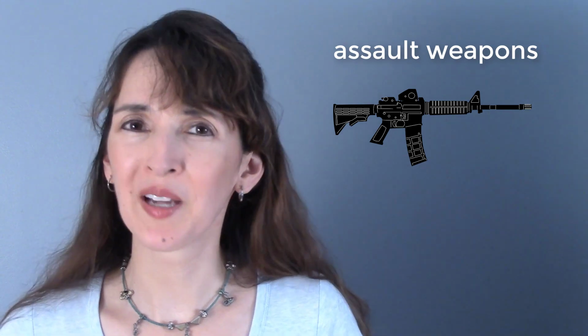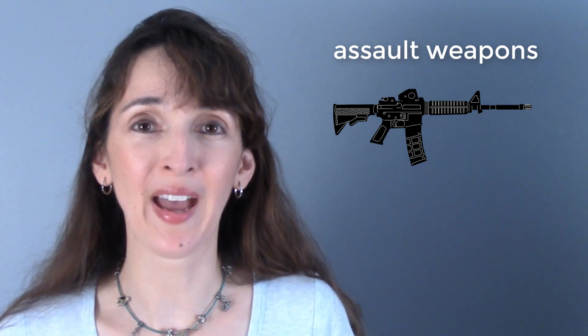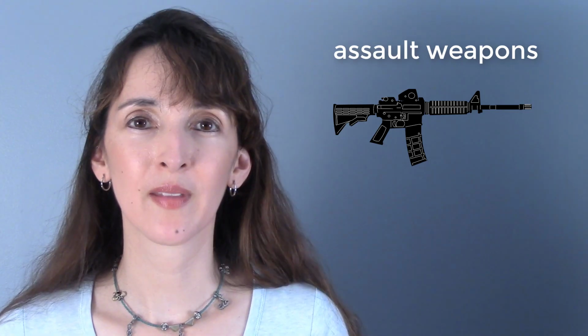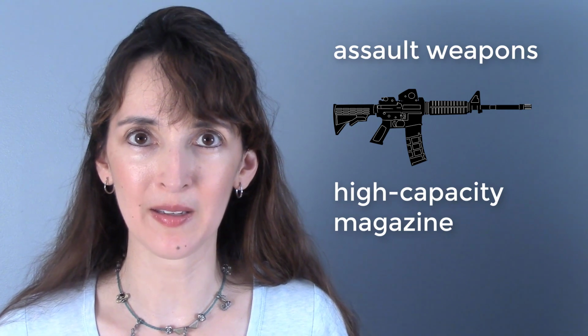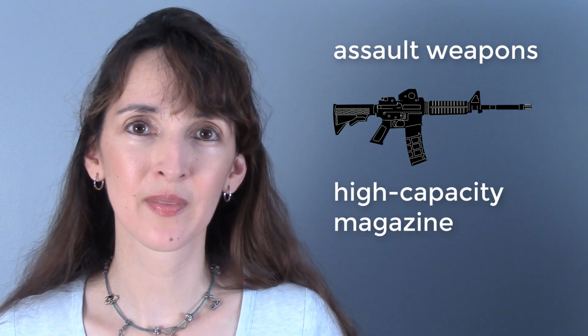Assault weapons are the kinds of guns used by the military, and they can shoot very fast. They can shoot repeatedly if they have a high-capacity magazine. That's the part of the gun that holds the bullets. Even if the government banned all assault weapons and high-capacity magazines, we'd have to figure out what to do with the assault weapons already out there.